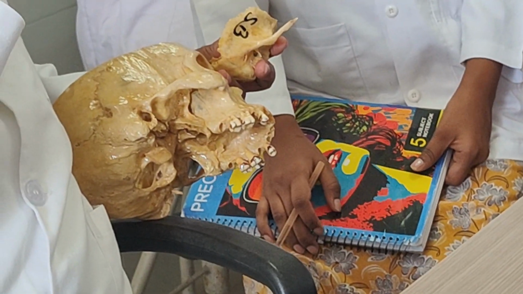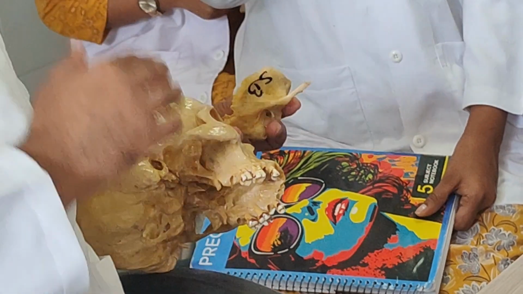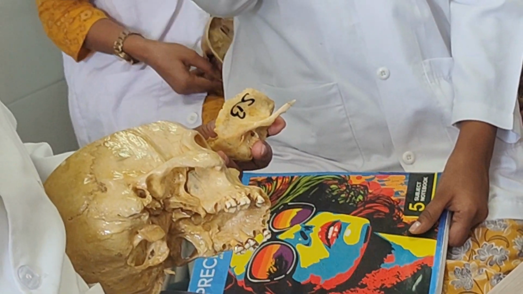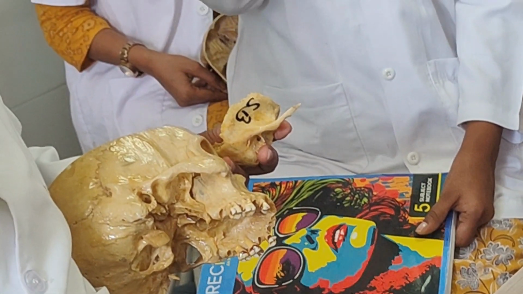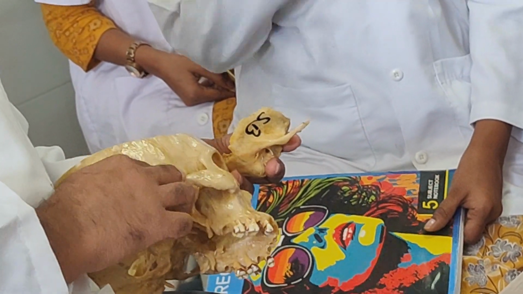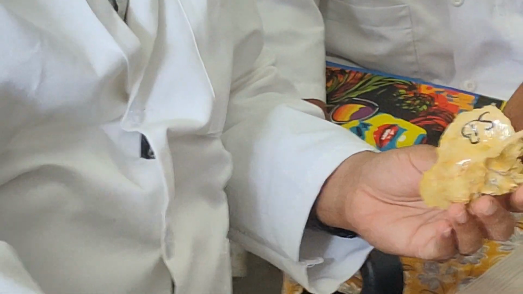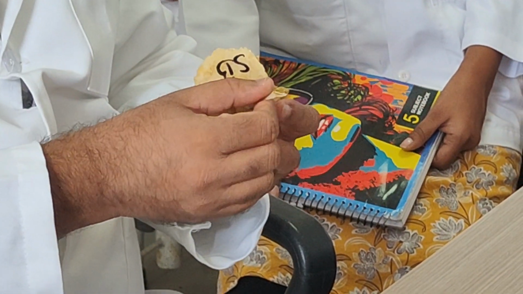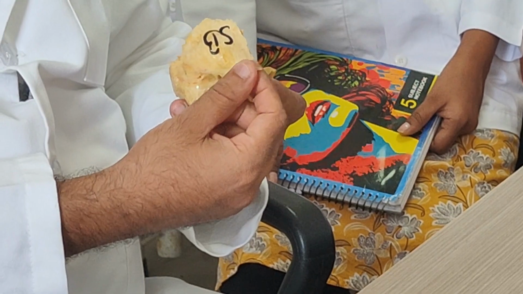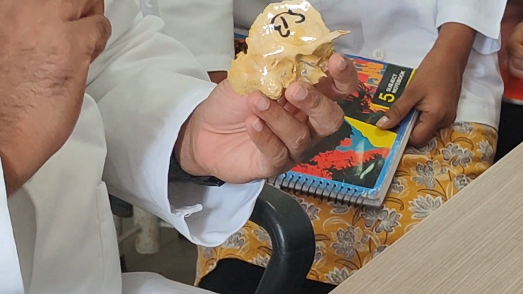This portion you can feel here. This portion is subcutaneous. Here you can feel the bone. This part is subcutaneous. This part is really subcutaneous. This zygomatic process has an anterior part and a posterior part.